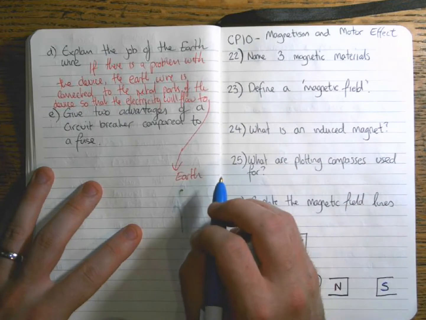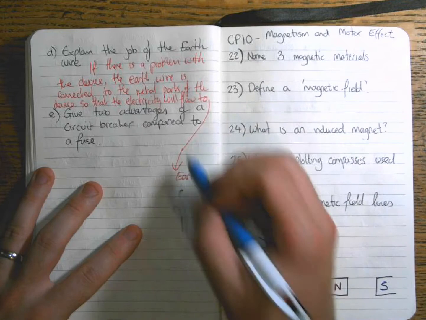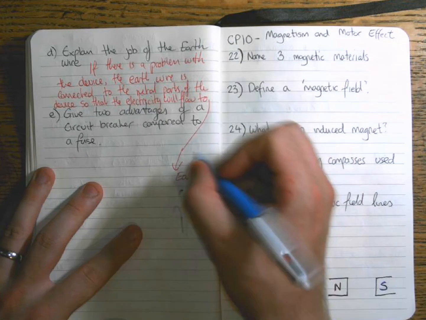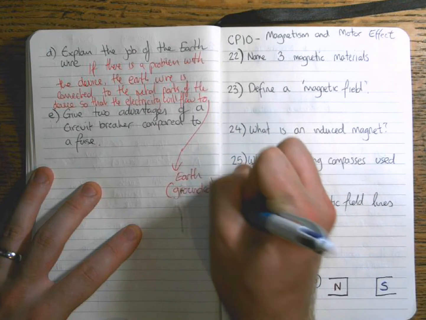That's why we call it the earth wire. It's actually a wire that's connected to the device that flows all the way back to earth. Or sometimes what we say is that the device is grounded.